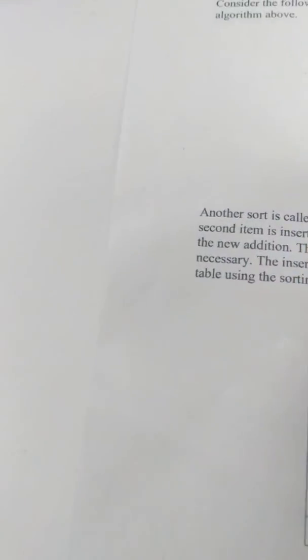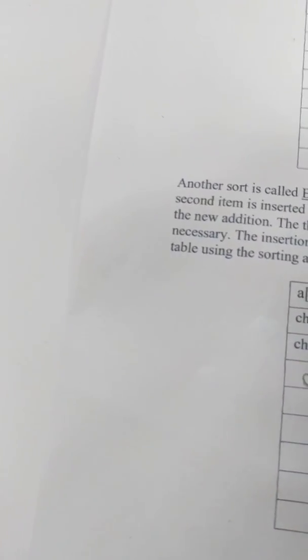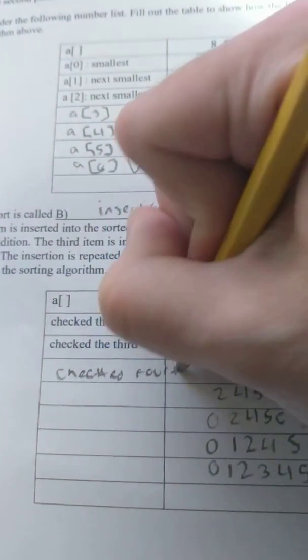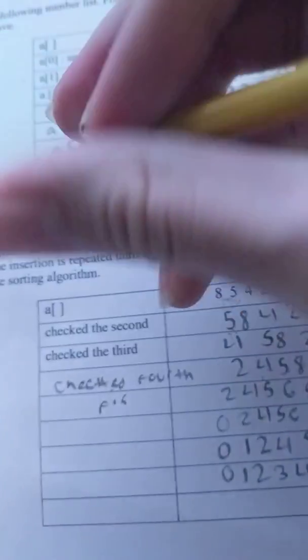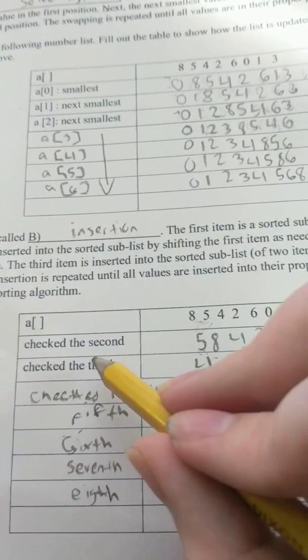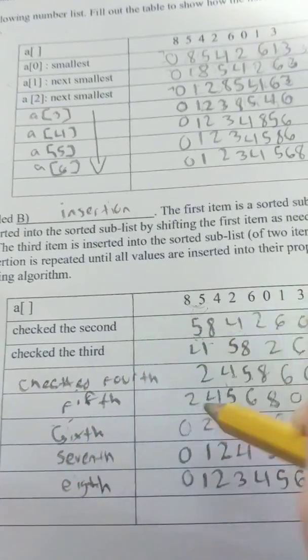In this, we checked fourth, fifth, sixth, seventh, and eighth, as we checked the second position to see if it was greater or less than the third position, then the fourth, then the fifth, then the sixth, then the seventh, then the eighth, and that was the end of the array.